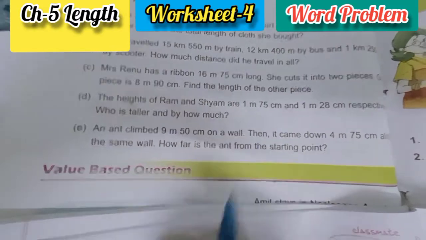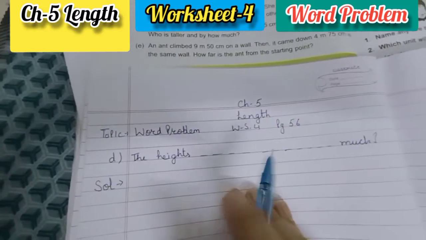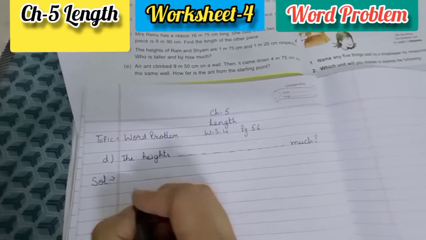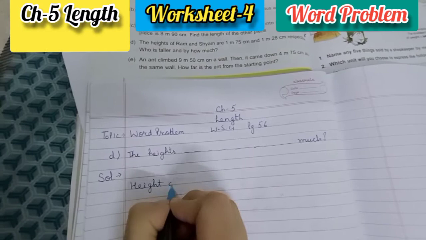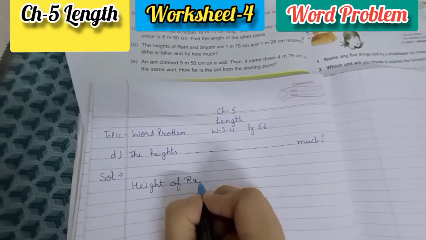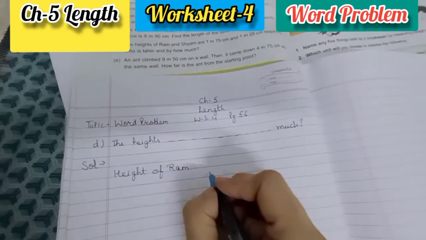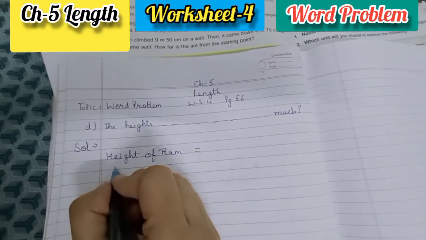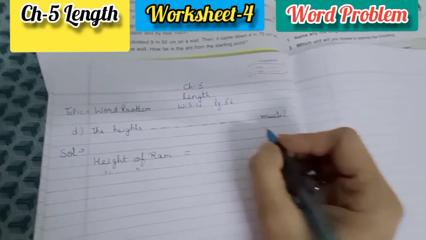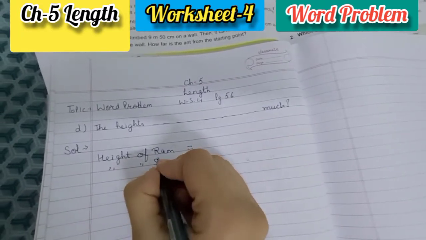So we will subtract it. So how we will write? First of all, we will take first word and the last word, and here we are having height of Ram. We write height of Ram first because Ram is taller. Then we will write height of Shyam.